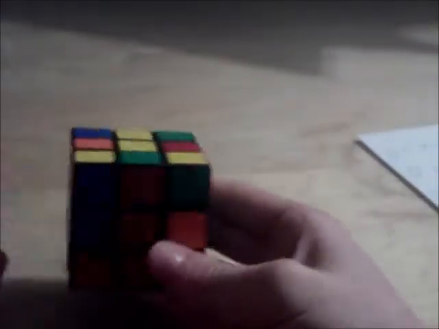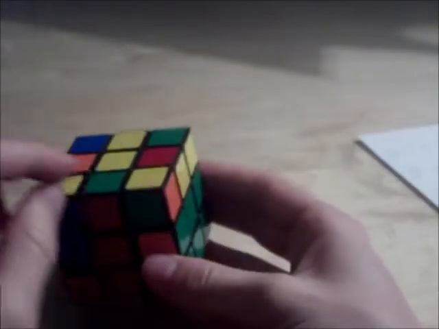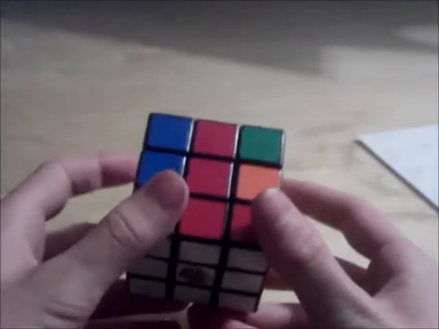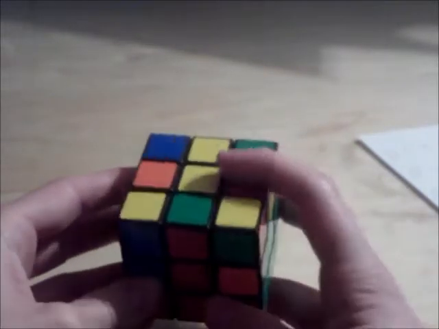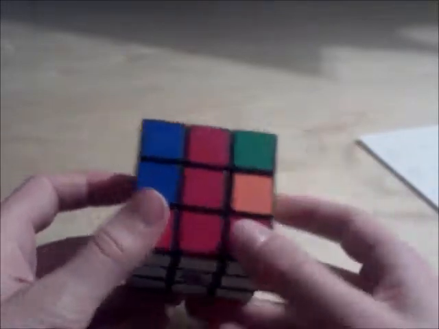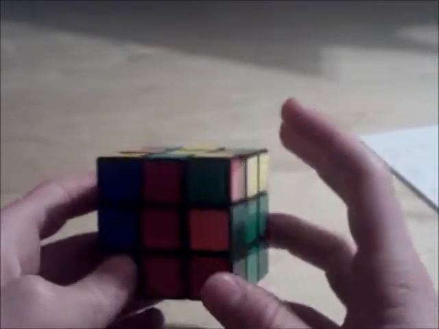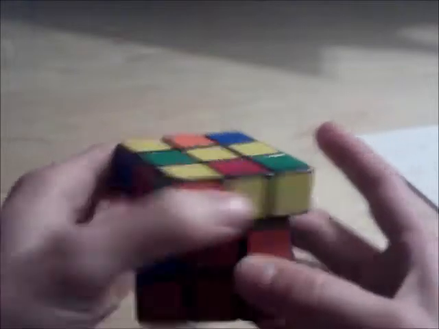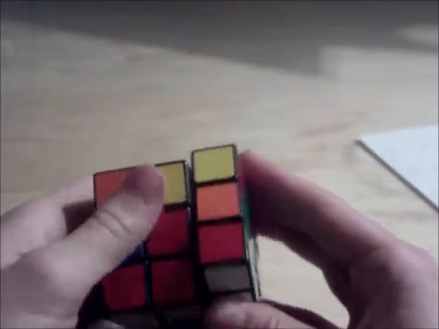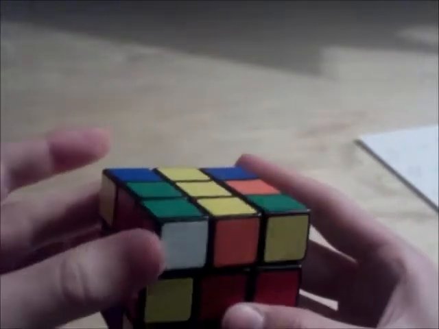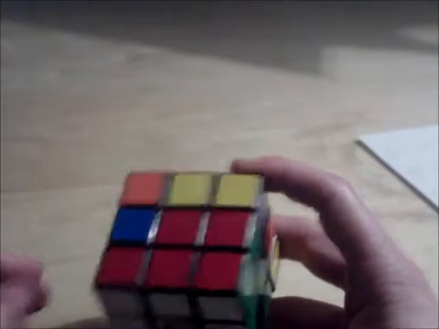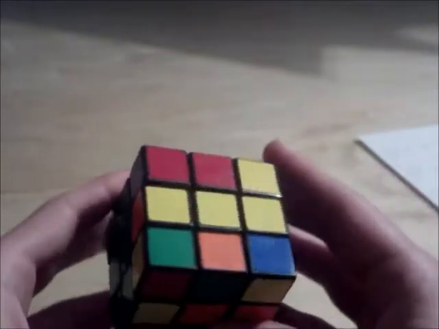So let's look for another one. Here's one. It's red, green. We're going to look for the color that's not on the yellow, which is the red, and line it up with the center. It already is. Now, the green, where's that? Okay, so we're going to move this way. We're going to do the same algorithm, which was right, up, right inverted, up inverted, front inverted, up inverted, front. And it puts that piece into place.